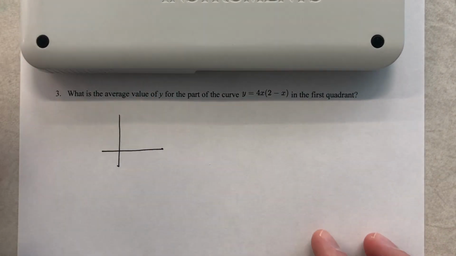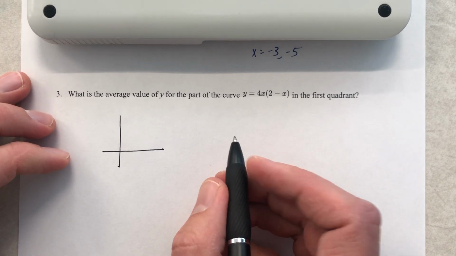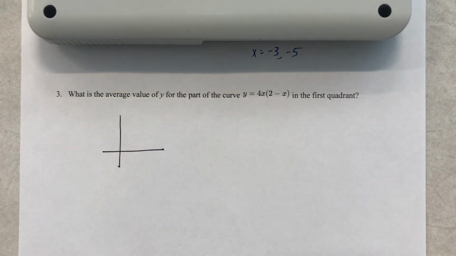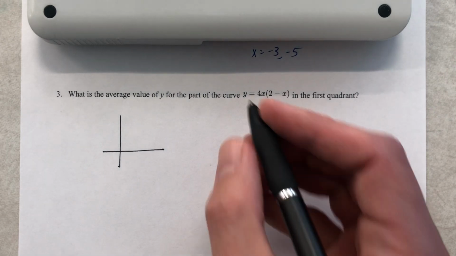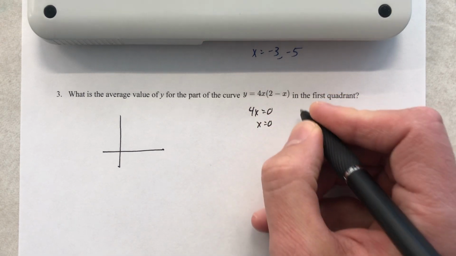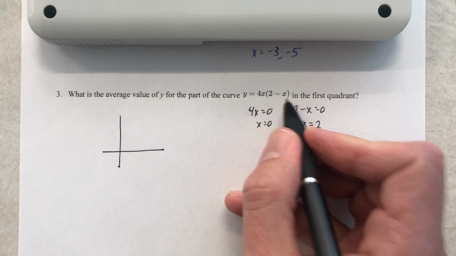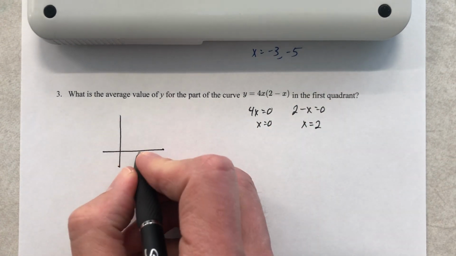Stay right there, casting a shadow there, we'll leave it there. What I really want to do is know what this graph looks like, and I can get a visual for it. A good way to graph is to find x-intercepts. So let's start with that. If 4x equals 0, then x equals 0. This can happen in your head. 2 minus x equals 0, x equals 2. What we just did was set the factors equal to 0. You've done this before. So 0, 1, 2.